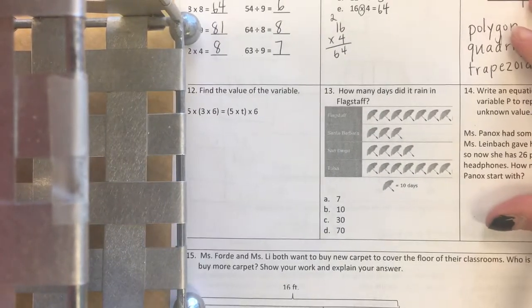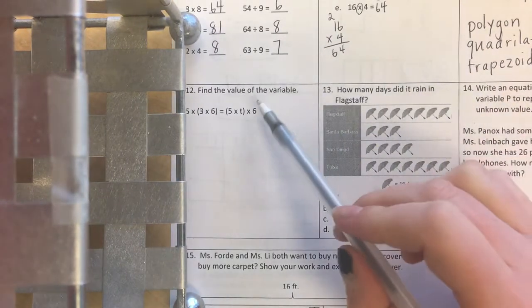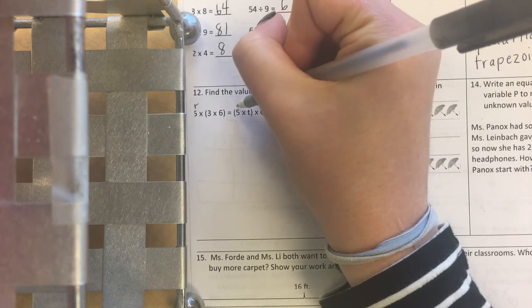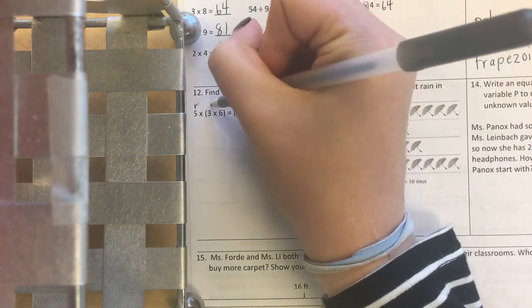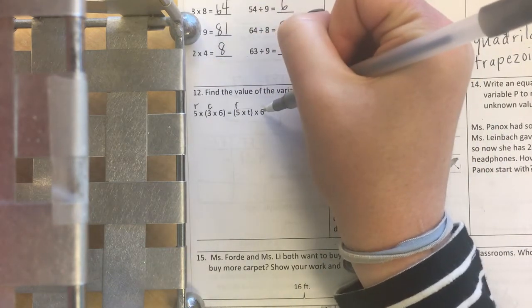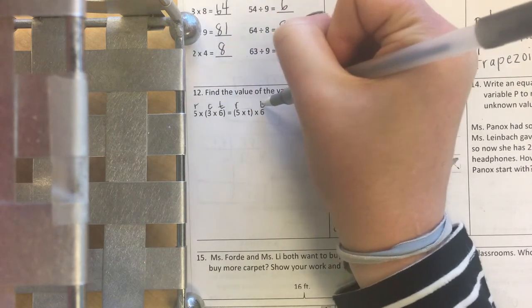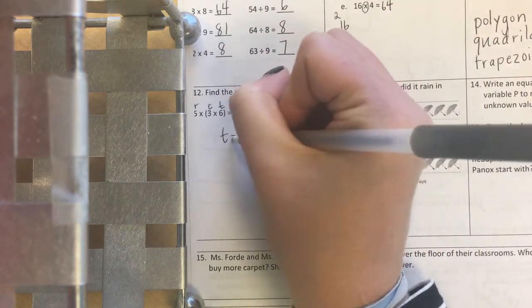Number 12, find the value of the variable. Again, our rows stayed the same. Our columns are not seen in the second half of this equation, but the number of times we're multiplying also stayed the same. So we can see that T is going to have to equal 3.